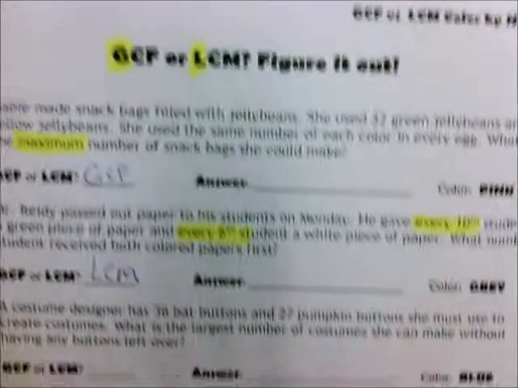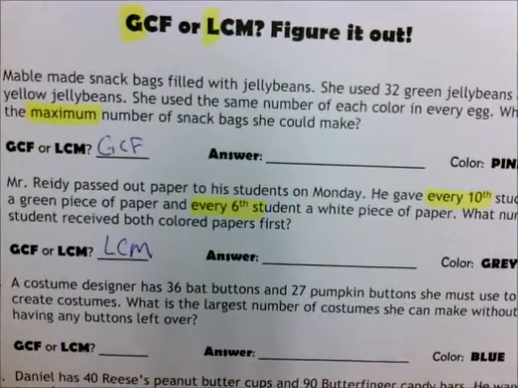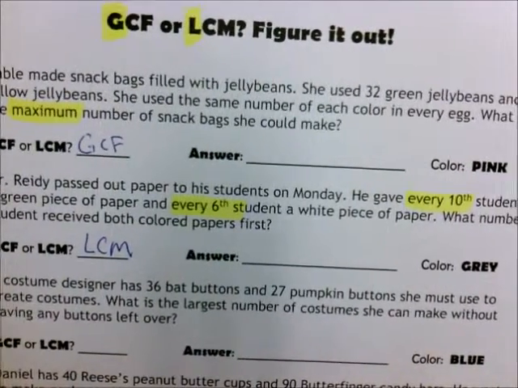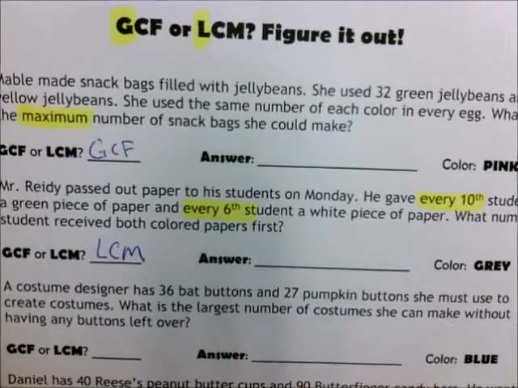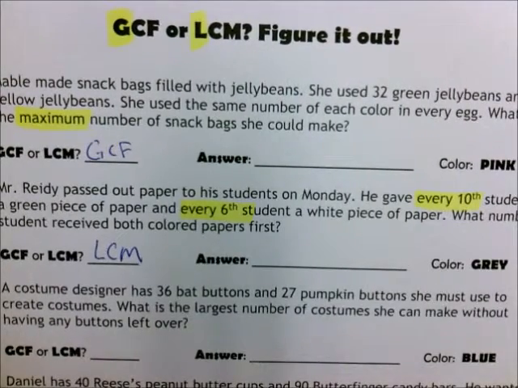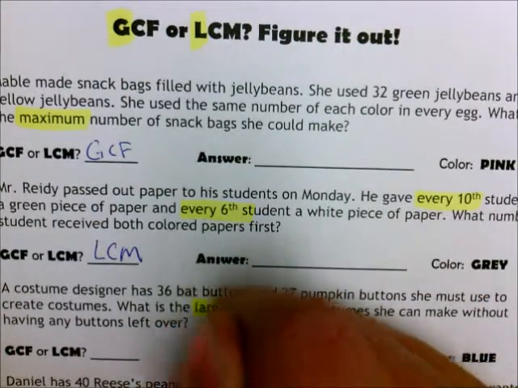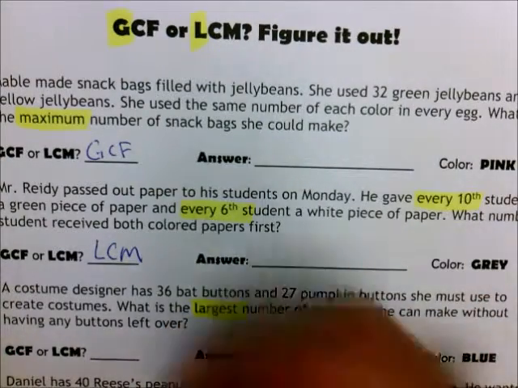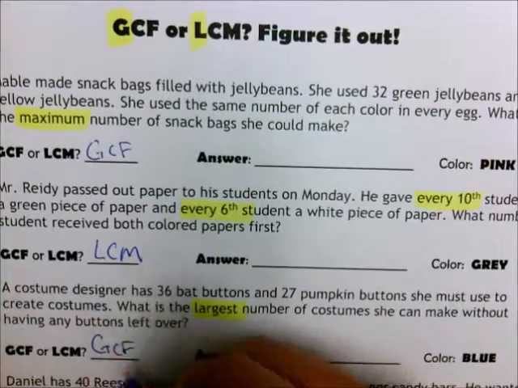If I go down to my third problem, a costume designer has 36 bat buttons and 27 pumpkin buttons she must use to create costumes. What is the largest number of costumes she can make without having any buttons left over? Largest would mean the most, which is GCF.